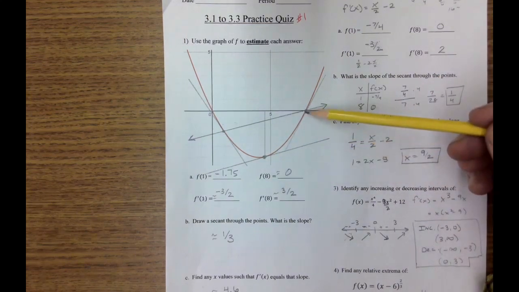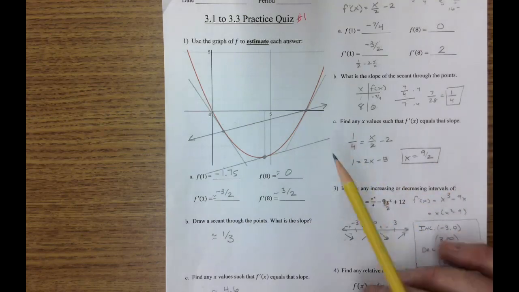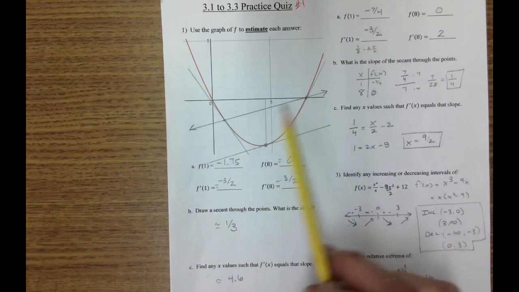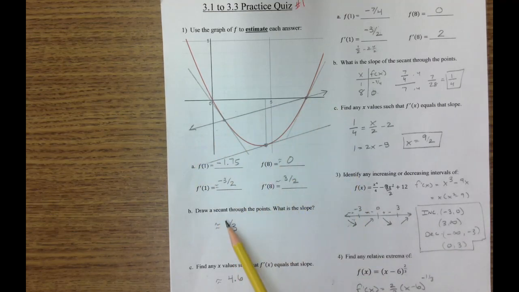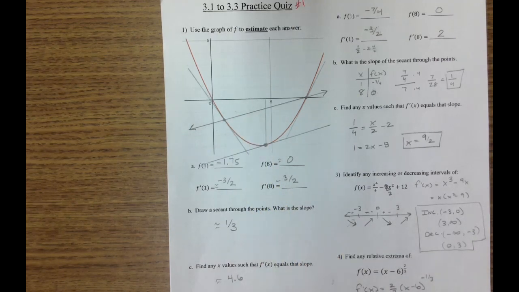f of 8 is 0. The slope there is going up, so I have a positive slope. I went ahead and drew a secant through the points from that point to that point, and I have this secant line that cuts it. The rate of change between those is up 1 over 3, just estimated.